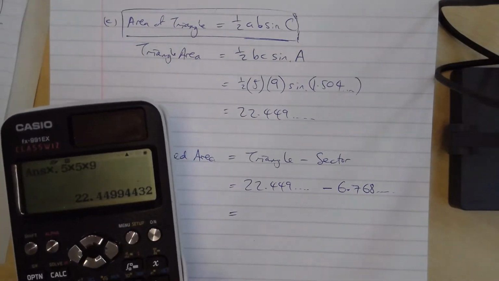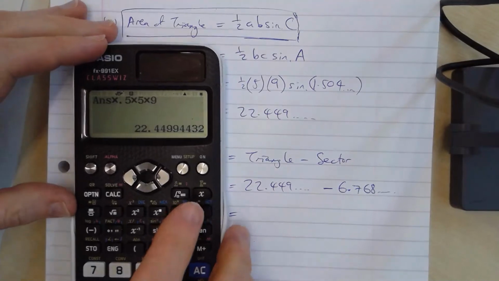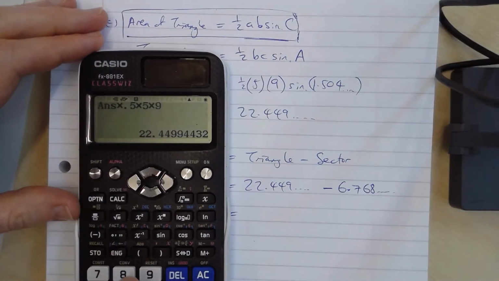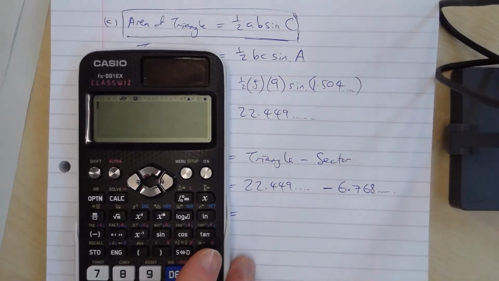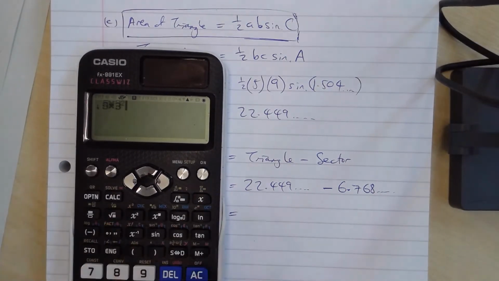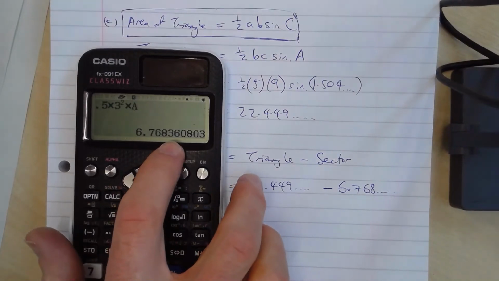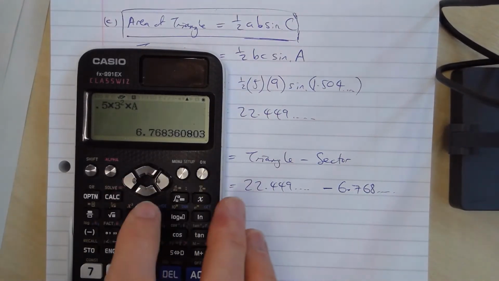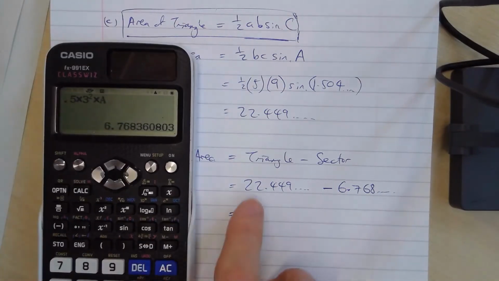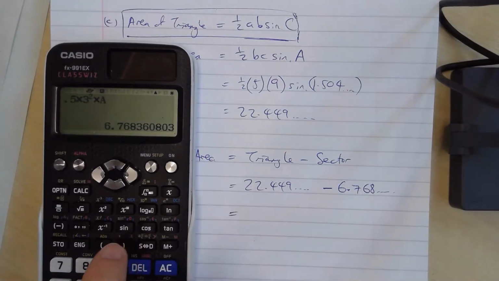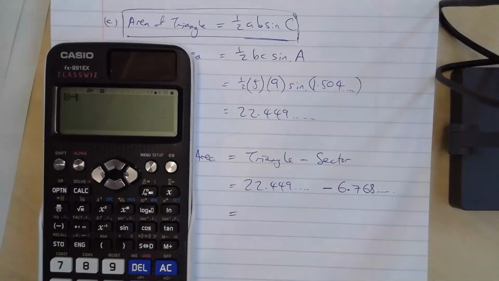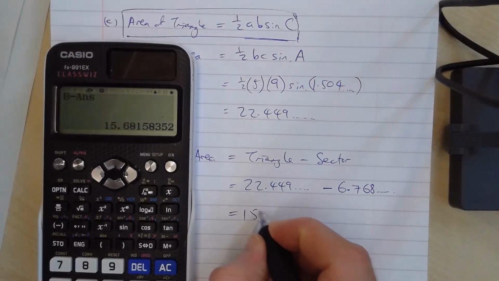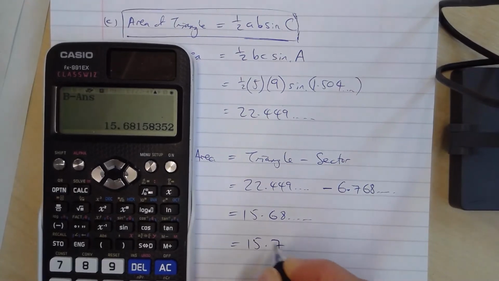So what I'm going to do is store this triangle area as B. Okay, so that answer's gone into B. And my sector area was gained by doing 0.5 times 3 squared times the angle, which is put in as alpha A. There we go, that's the full calculated value for my sector area, which I can now subtract from the triangle area, because I had saved that as B. So I'm going to do B take away the answer, and there we go, 15.68 dot dot dot, 15.7 to 3 significant figures.